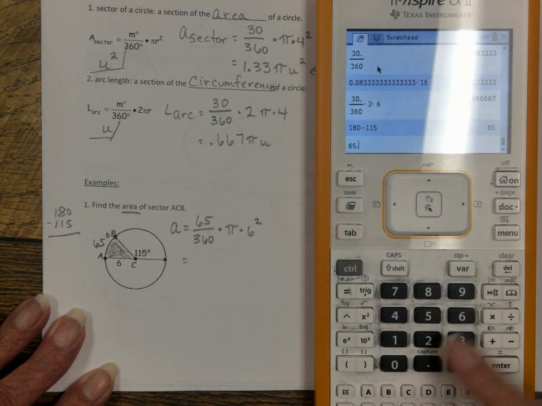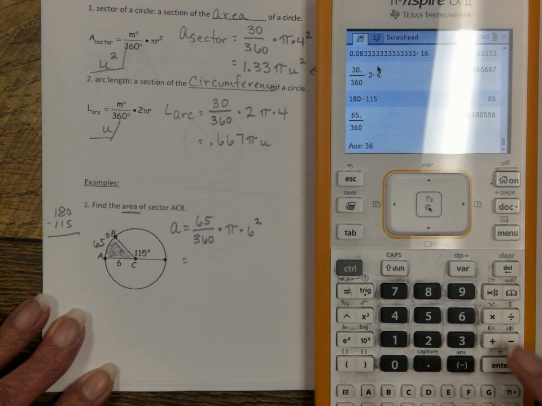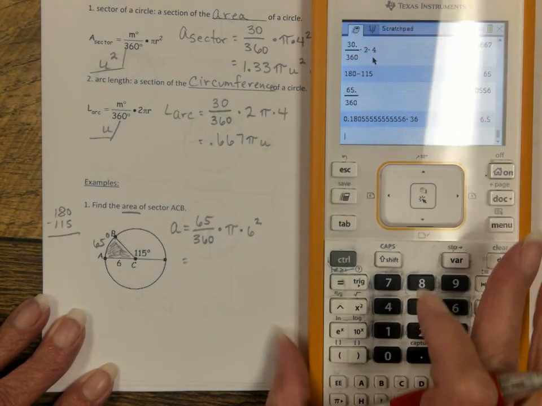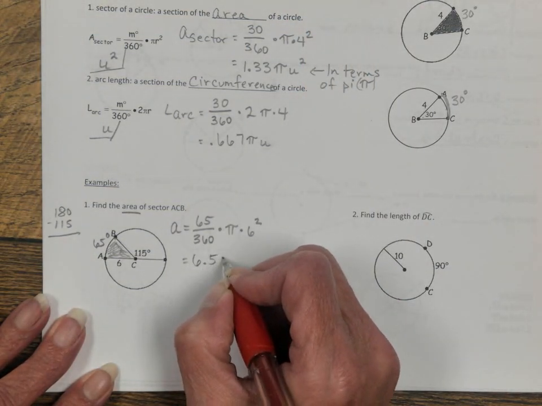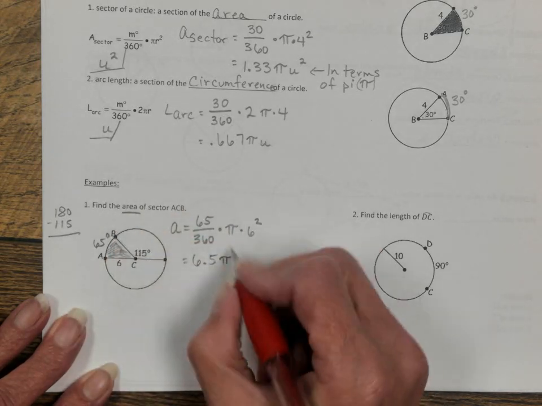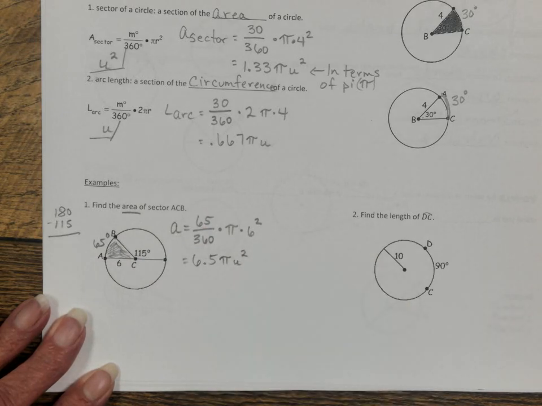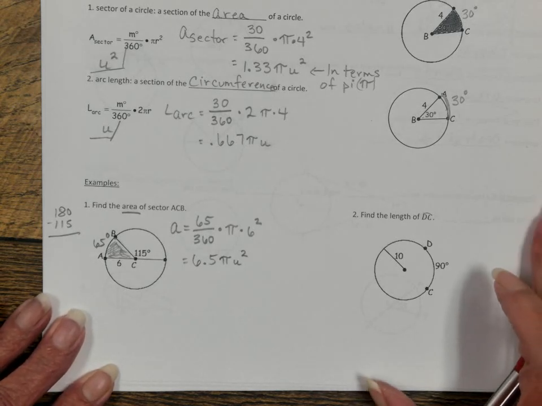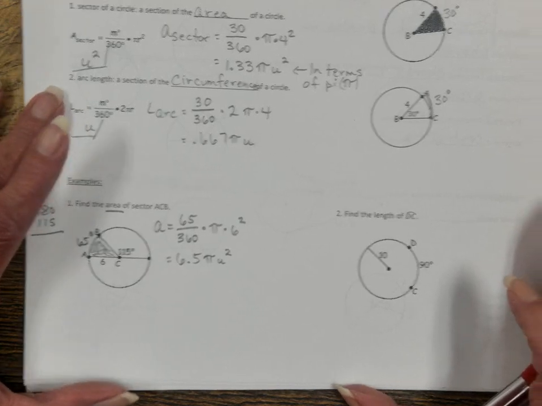So 65 divided by 360 times 36, or 6 squared, gives me 6.5 pi, because I haven't multiplied that out, but it's area. I don't have a unit of measure, but my unit of measure will be squared. So 6.5 pi units squared.